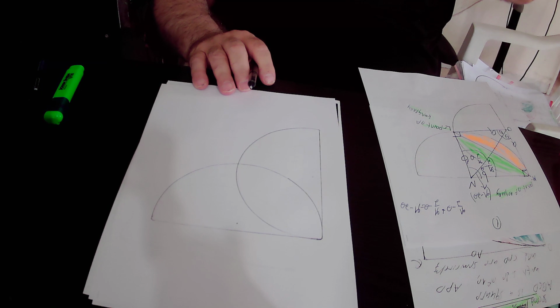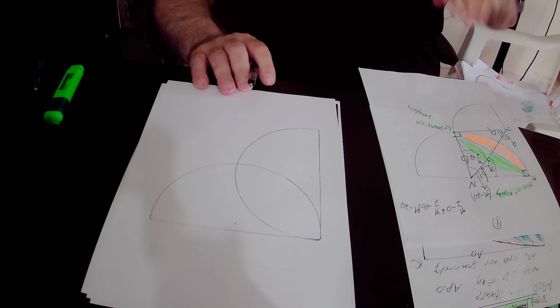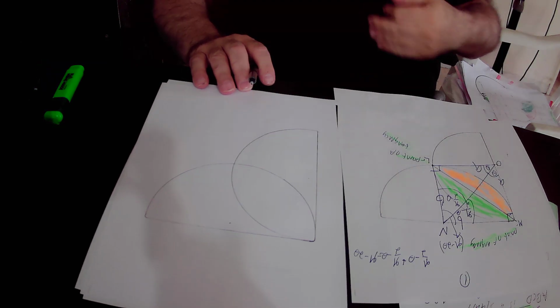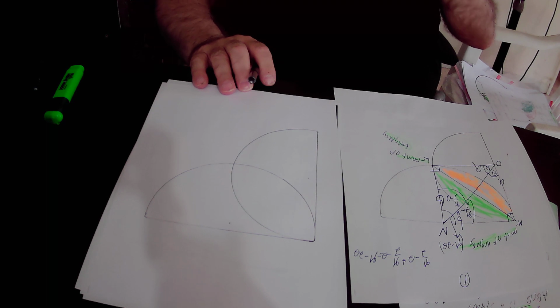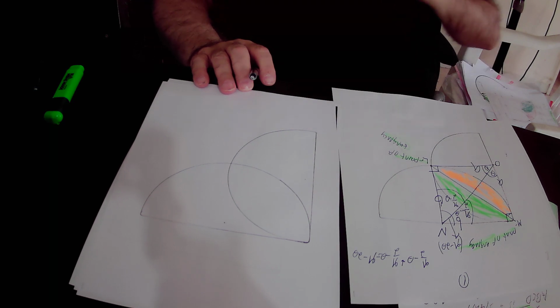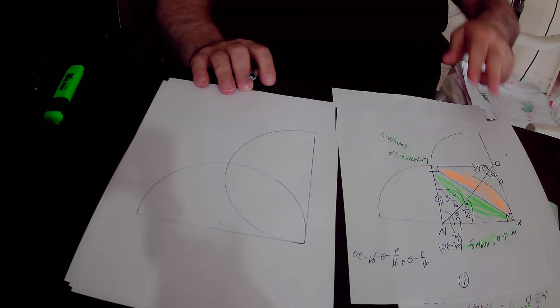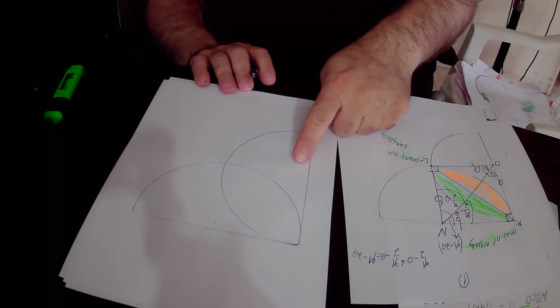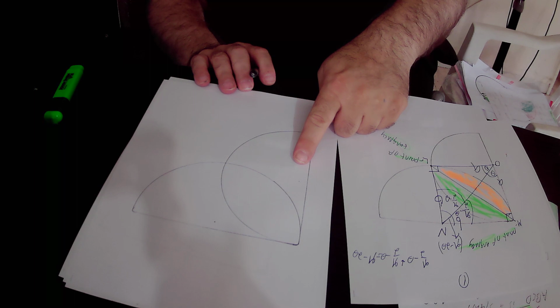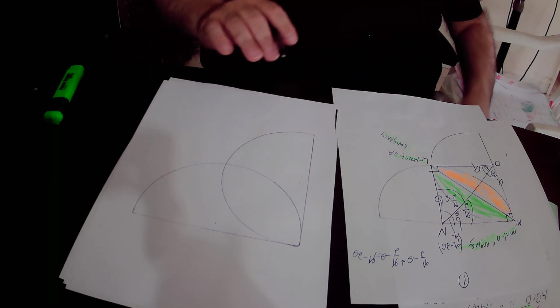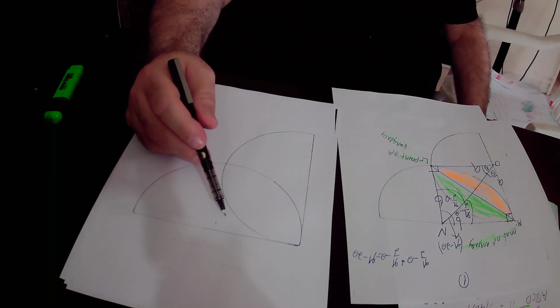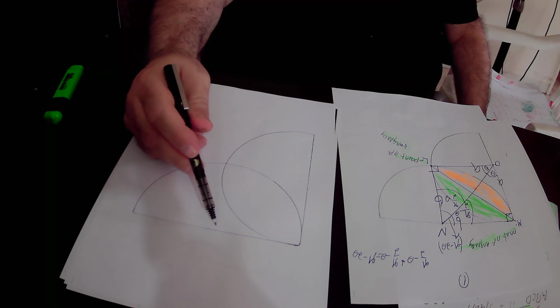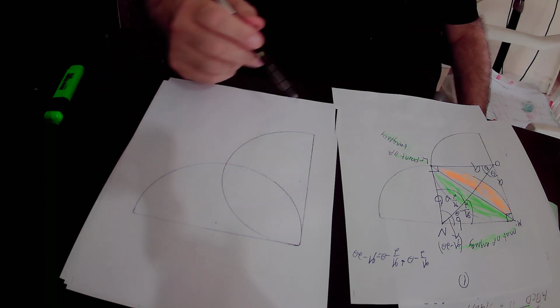Here we can use this drawing from the first method, because A could be equal to 5 units, that is the radius of this semicircle, and B also could be equal to 5 units, that is also the radius of this semicircle.